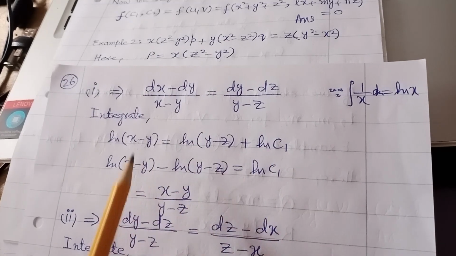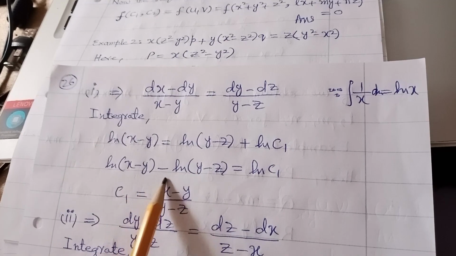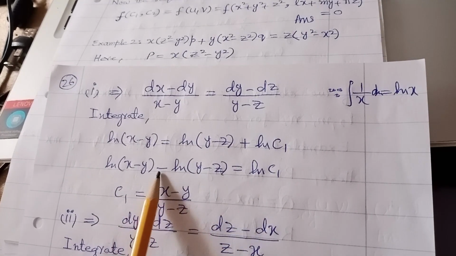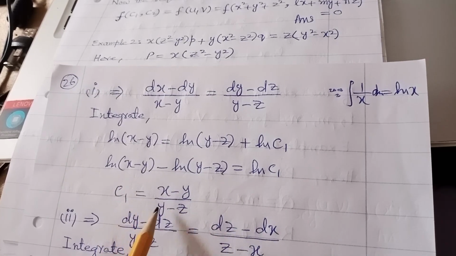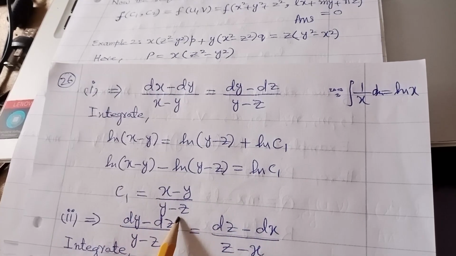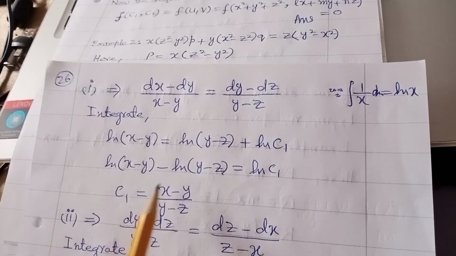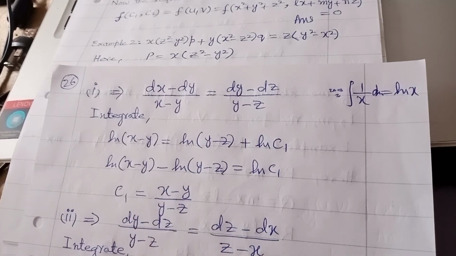So by shifting to the left hand side, the equation becomes ln of x minus y minus ln of y minus z is equal to ln c1. Due to the property of log, these two can be written as ln of x minus y upon y minus z is equal to ln c1. This log and this log will cancel out. Directly, c1 will be x minus y upon y minus z. This is the value of c1.